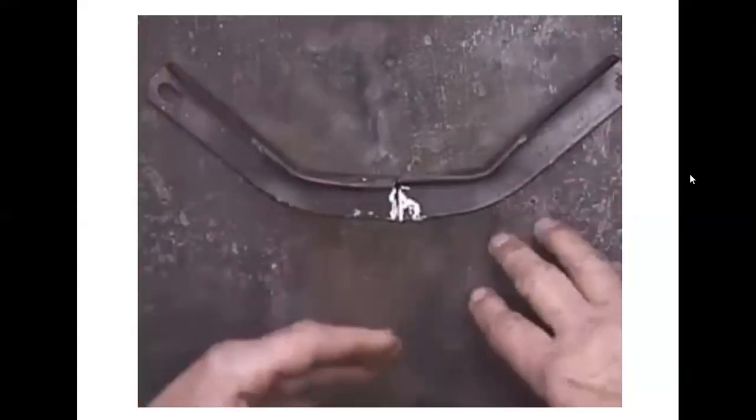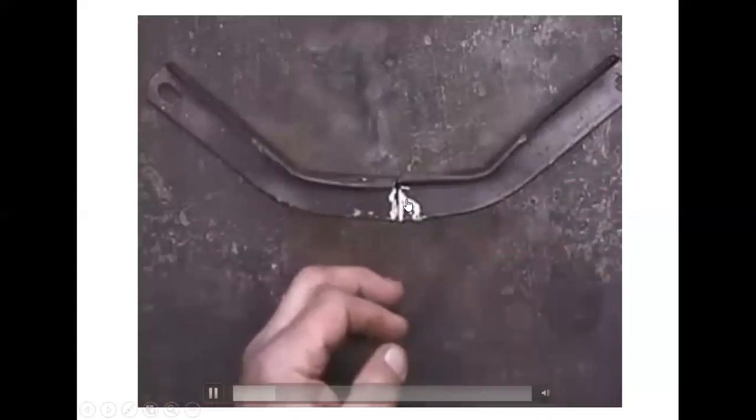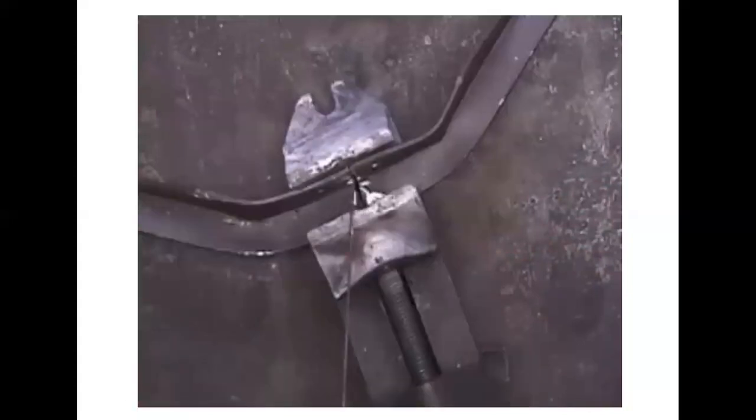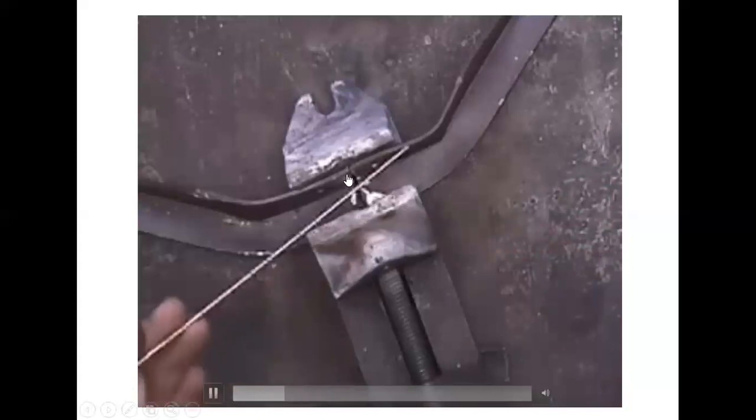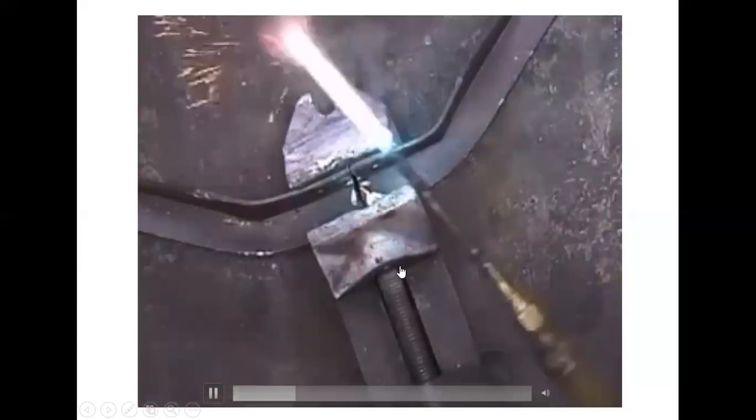Actually, these white portions are where we prepared the edges, and we have cleaned the edges. We have held our job in this holding device, and this is the filler rod. This is the standard specification that is written in this video.